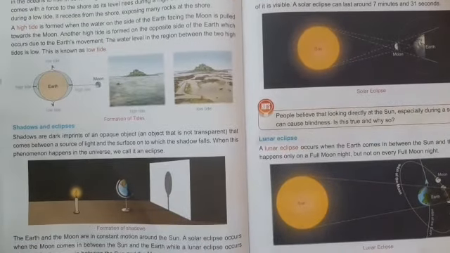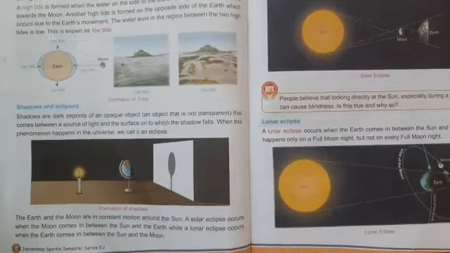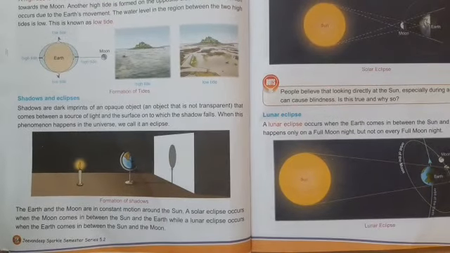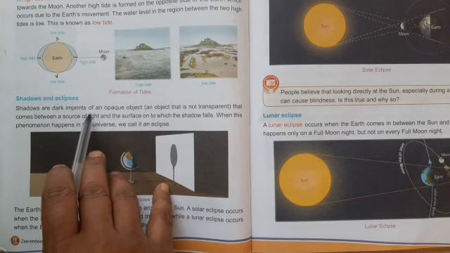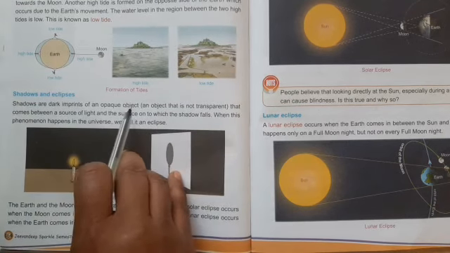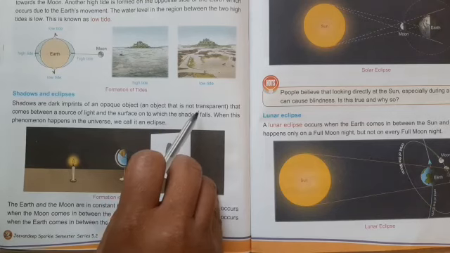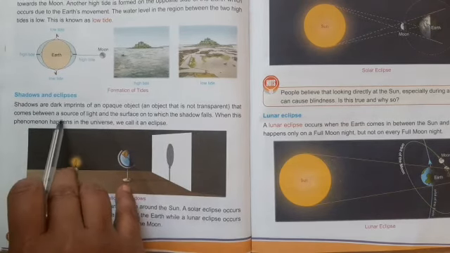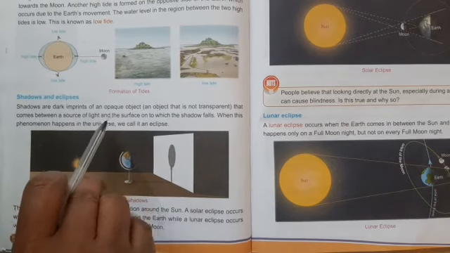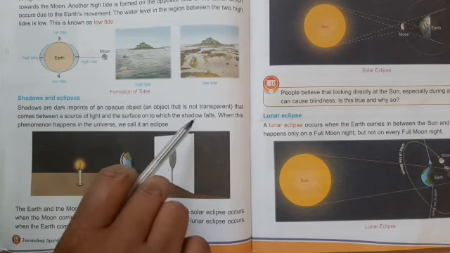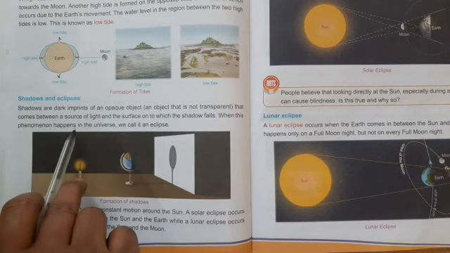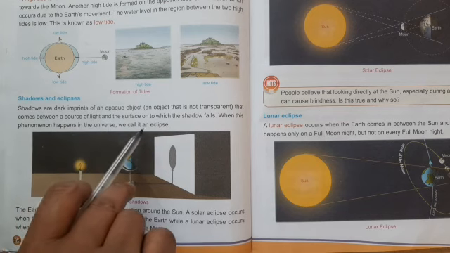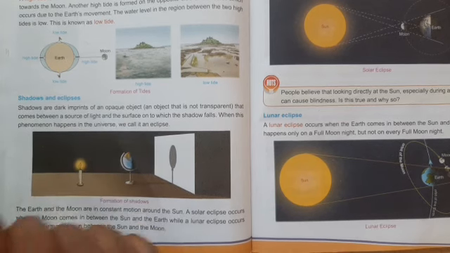Shadows and eclipses. Shadows are dark imprints of an opaque object, an object that is not transparent, that comes between a source of light and the surface onto which the shadow falls. When this phenomenon happens in this universe, we call it an eclipse.